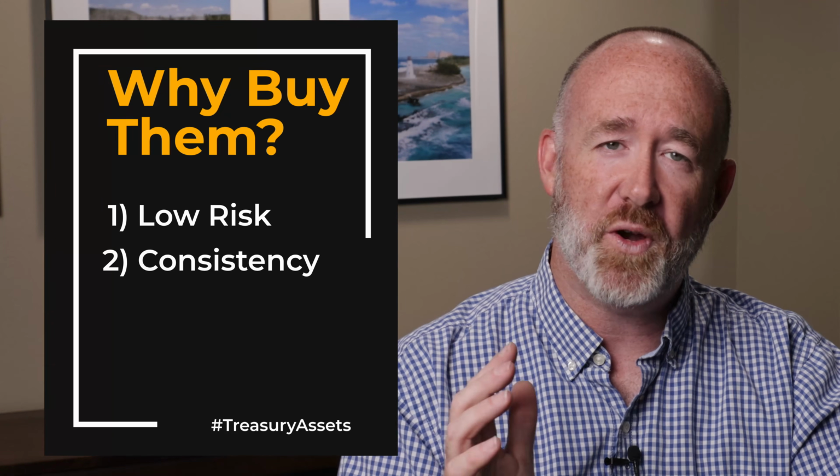So why would you want to buy treasury bills, notes, or bonds? In some cases, there may be a high-yield checking account that has a much better rate than these types of assets. So why go through the process of buying them? To begin with, these securities are extremely low risk. Unless the government goes bankrupt, you're going to get your money back. These securities also offer consistency. You know exactly what you're buying, the length of time for maturity, and the interest rate that you're going to be getting, unlike a high-yield bank account, which can change its rates at any given moment, good or bad.